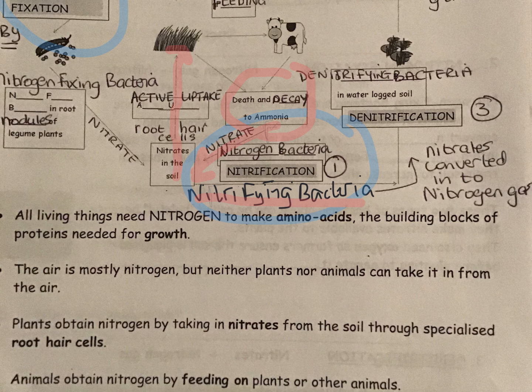At the same time, we have nitrogen fixation, which involves the process of nitrogen fixing bacteria. They are bacteria that live in the root nodules of legumes like peas, beans and clover, and they can convert atmospheric nitrogen into nitrates. So farmers will often deliberately plant things like peas, beans and clover because they would add extra nitrate into the soil.